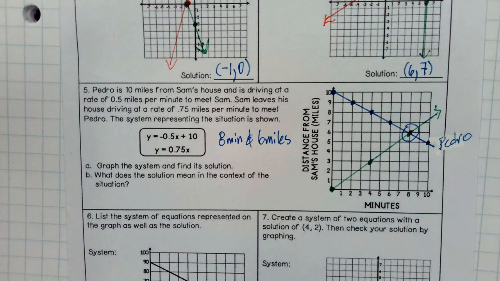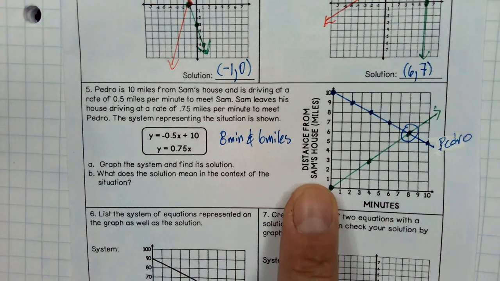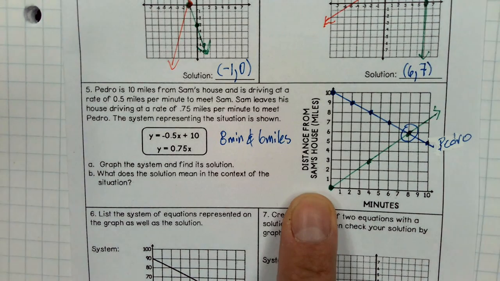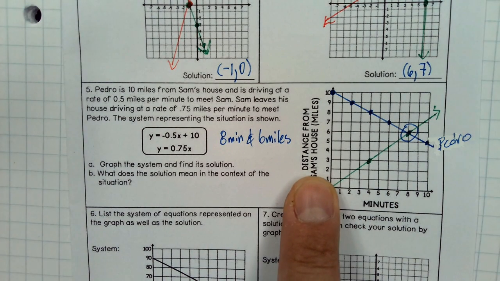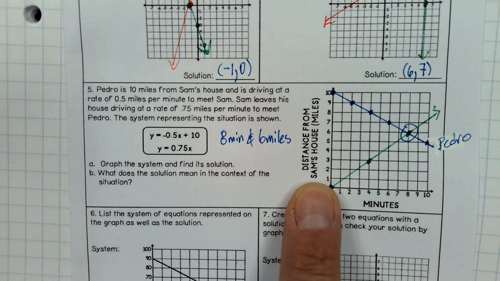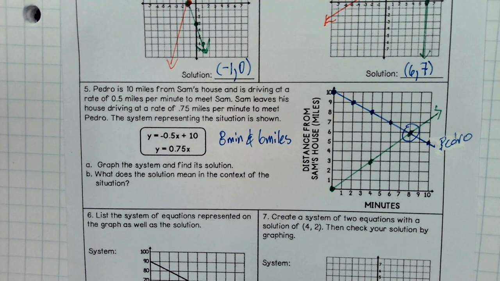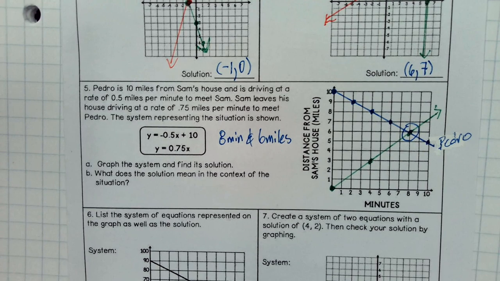Where do they meet up? They both met 6 miles in. Yes, they meet up. Well, let's see, what do the miles represent? 6 miles. Oh, they met up 6 miles away from Sam's house, in 8 minutes. Yeah.